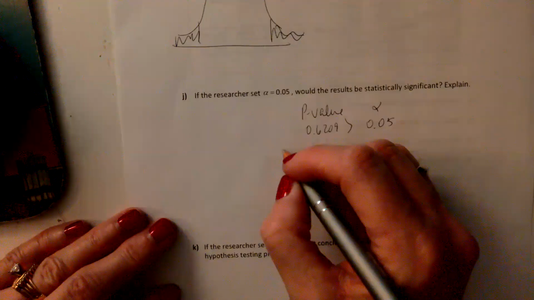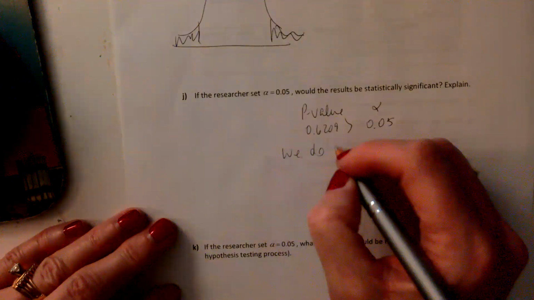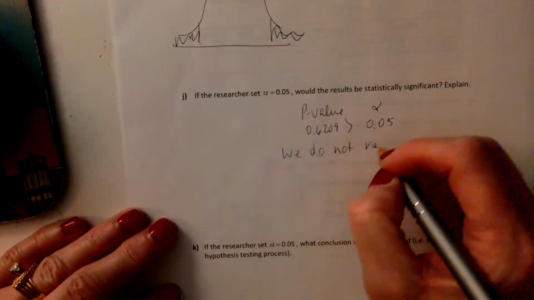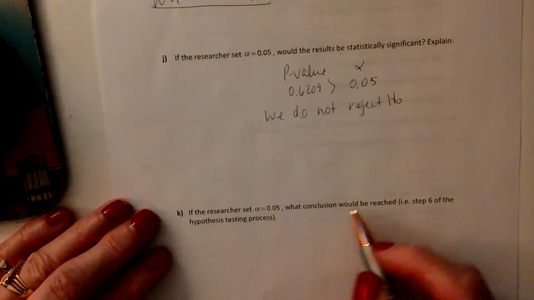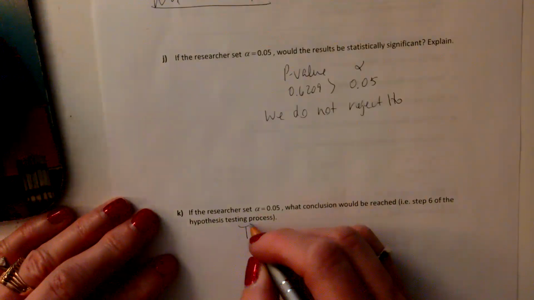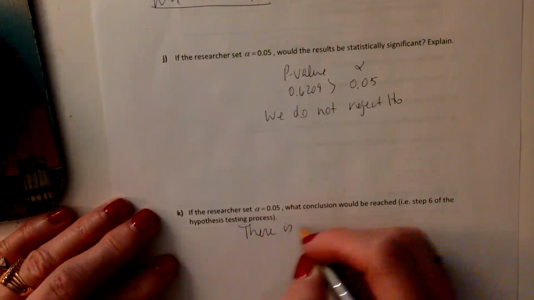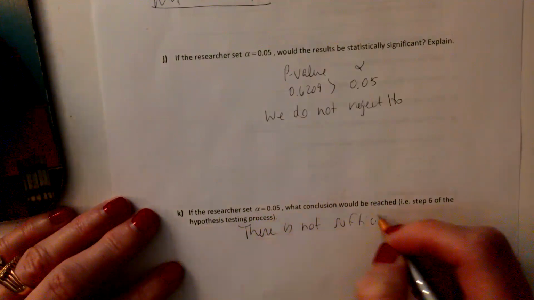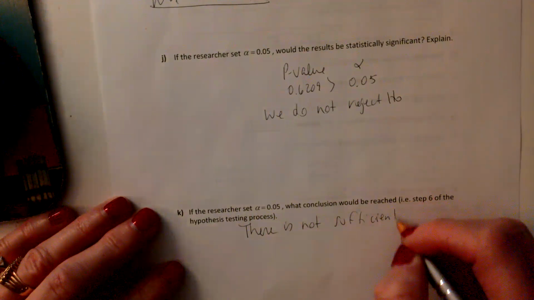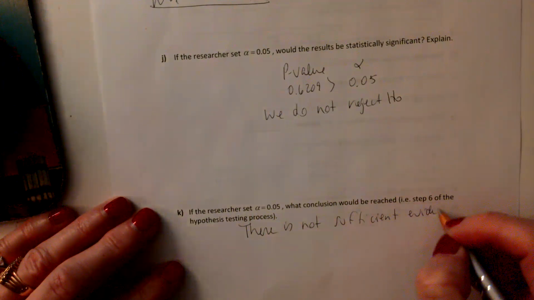which is greater than alpha, so we do not reject H0. And so it says, what is our conclusion? So we do not reject H0, so there is not sufficient evidence to support the claim.